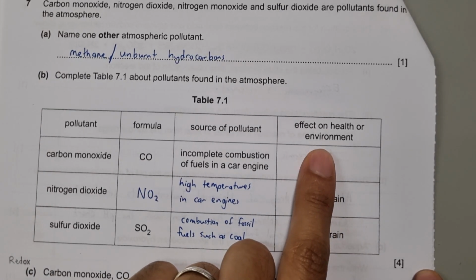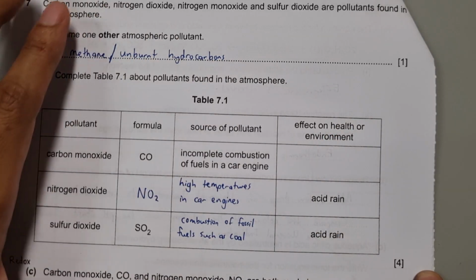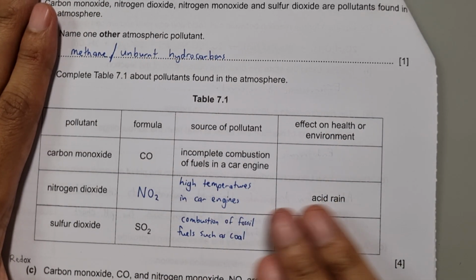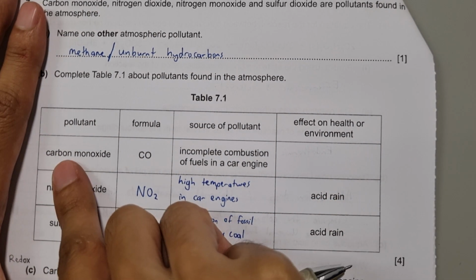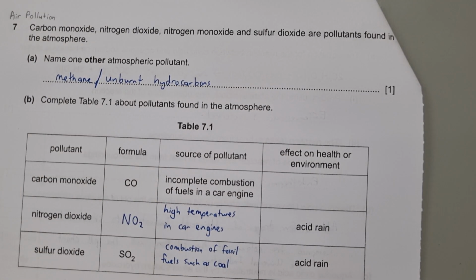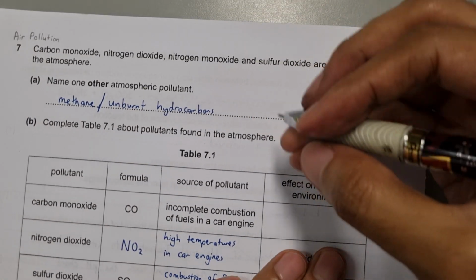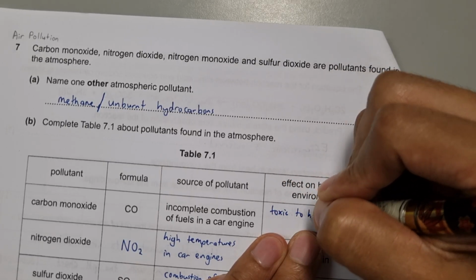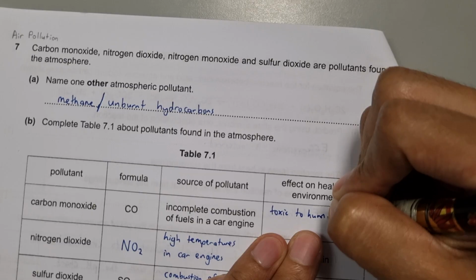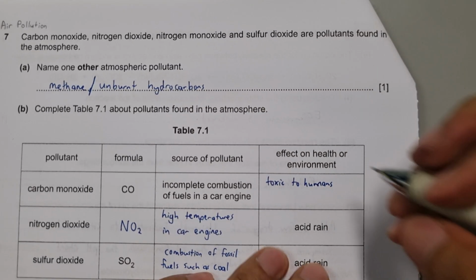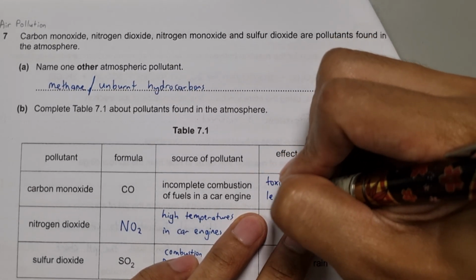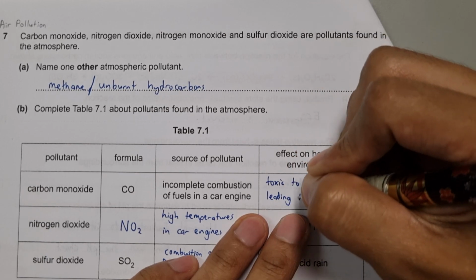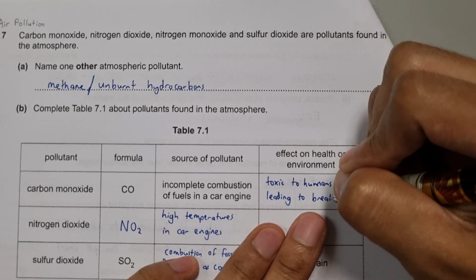Carbon monoxide, effect on health and environment. Carbon monoxide does not contribute to acid rain, because it's actually neutral. Effect on health: it is toxic to humans, leading to breathing difficulties.